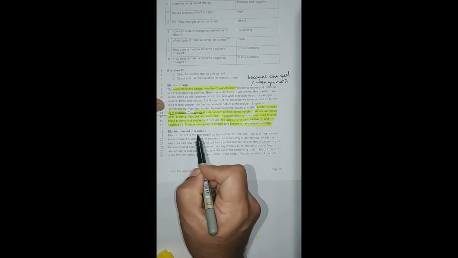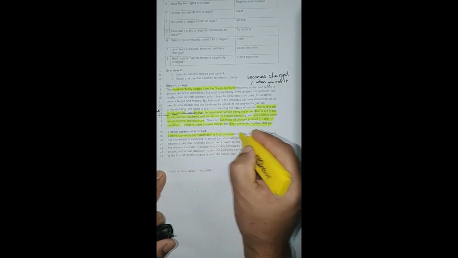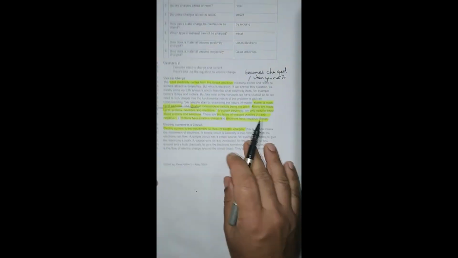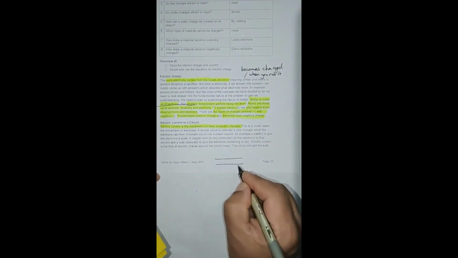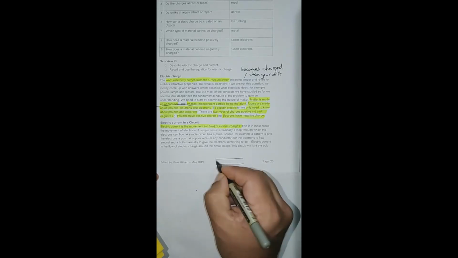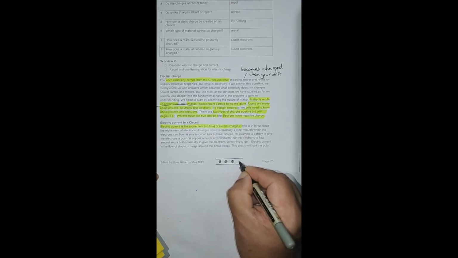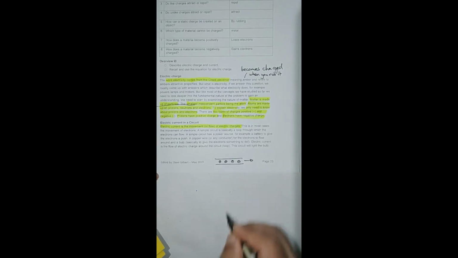So, electric current in a circuit. Electric current is a flow or movement of electric charges. So, for example, if we have a wire here and we put a potential difference across the wire, a voltage, we can cause the electrons, the negative charges inside the wire, to begin to flow.